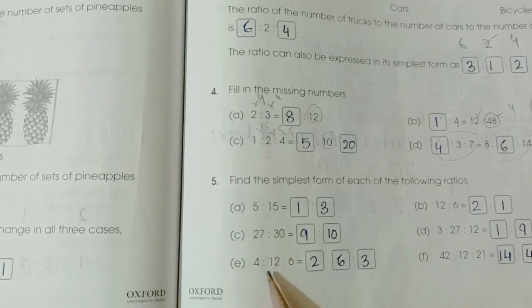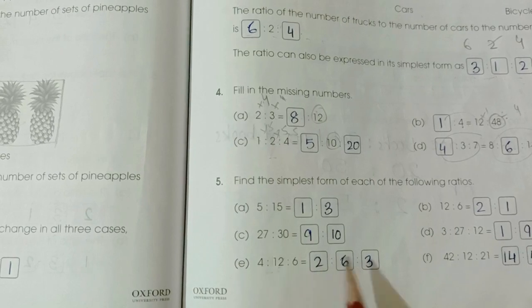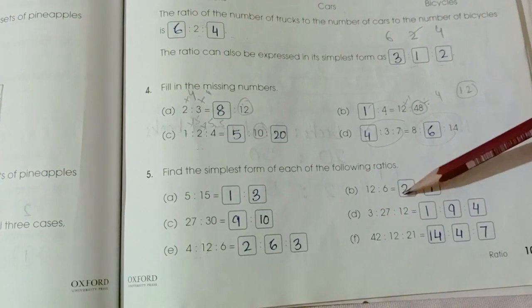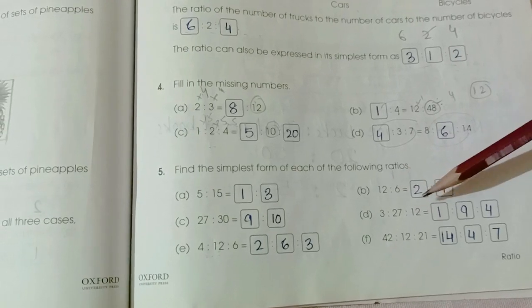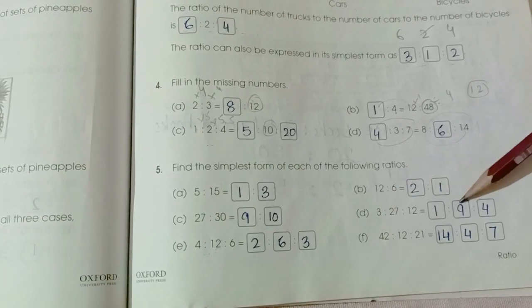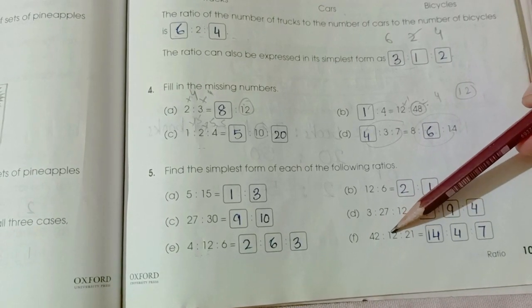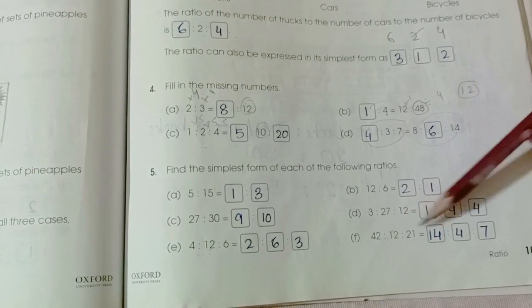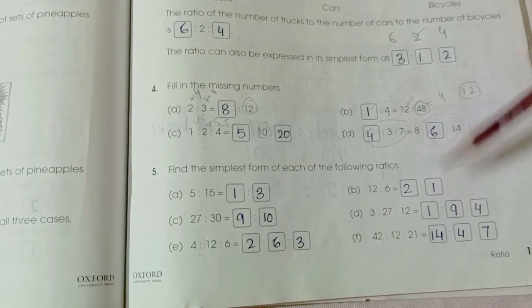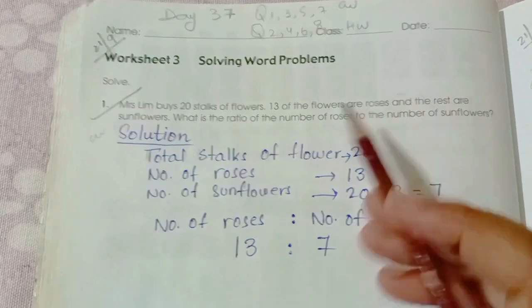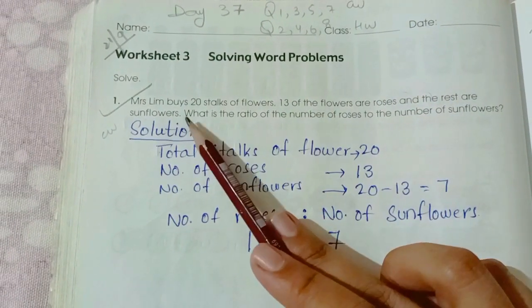So we have 2 2s are 4. 2 6s are 12. 2 3s are 6. Again 6 1s are 6. 6 2s are 12. 3 1s are 3. 3 9s are 27. 3 4s are 12. 3 4s are 12. 3 7s are 21. 3 14s are 42. Here we have solving word problems.